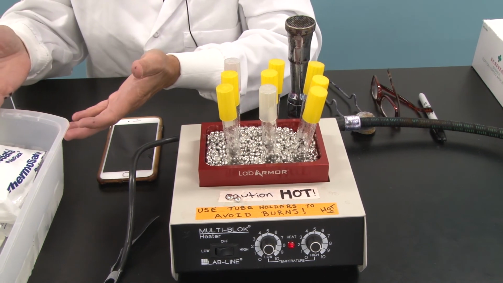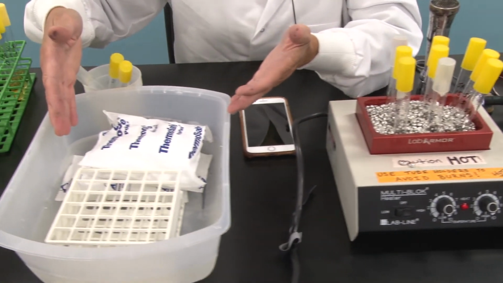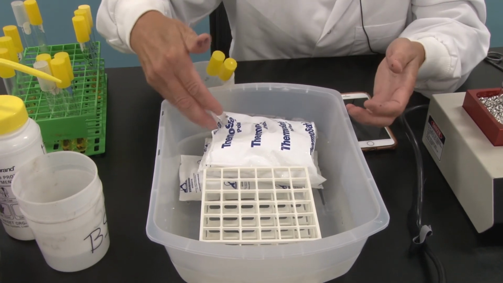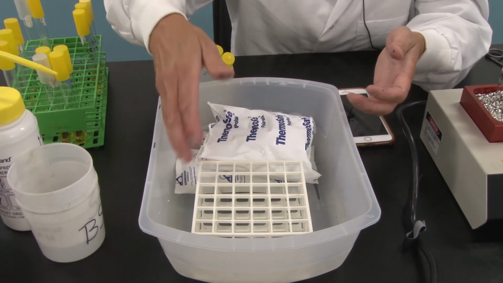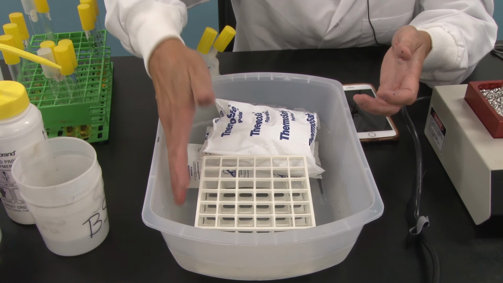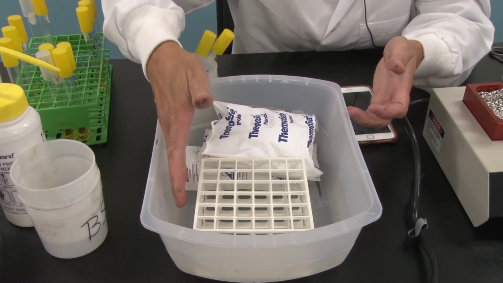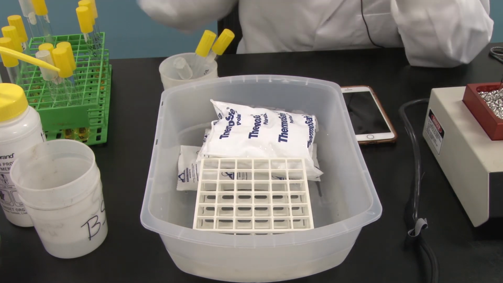Over here on the right, I have a tub of ice water, and it's filled with ice packs. These ice packs have been sitting here, and they brought this temperature to about 4 degrees Celsius or so, probably lower, I hope. And I've placed a test tube rack in there.